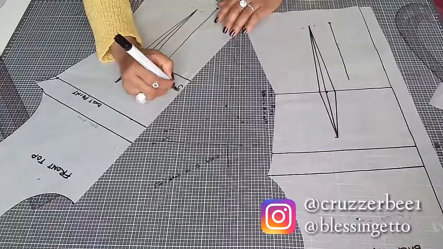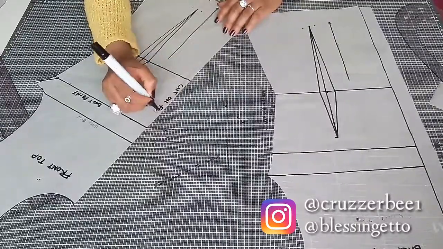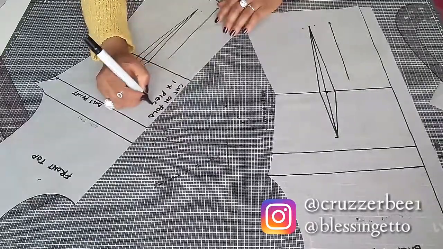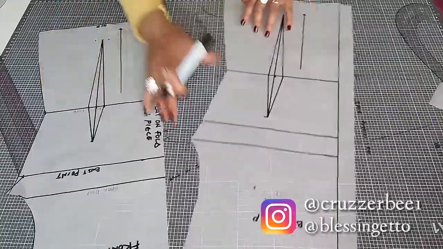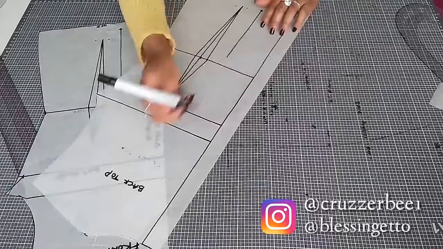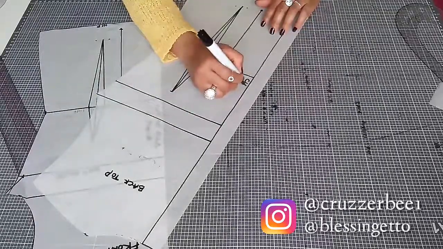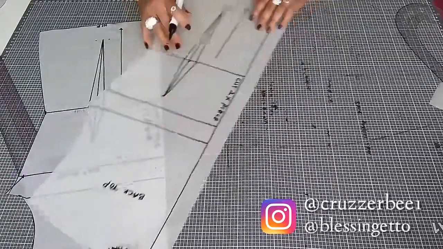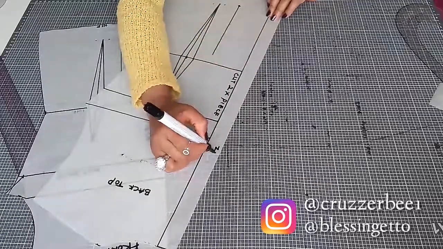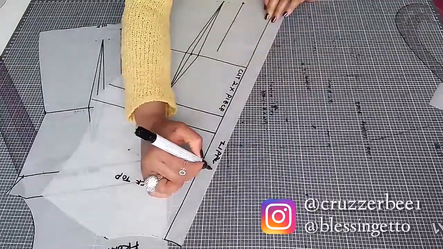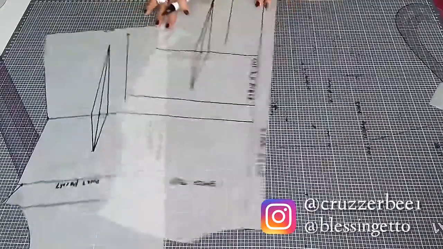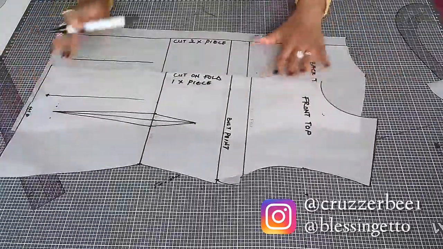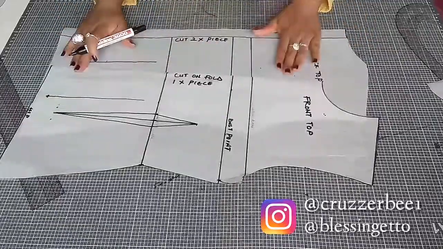Since this will be cut on fold, you can come here and indicate, cut on fold, 1 piece. You can come here, indicate here, cut 2 pieces. And then you can mark here zipper points. So these are all we need to create a basic bodice pattern.